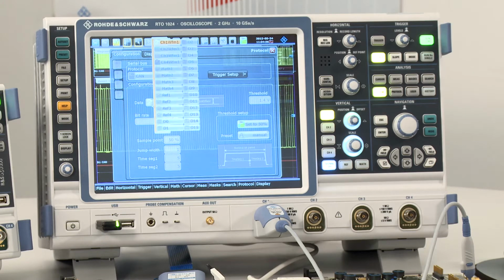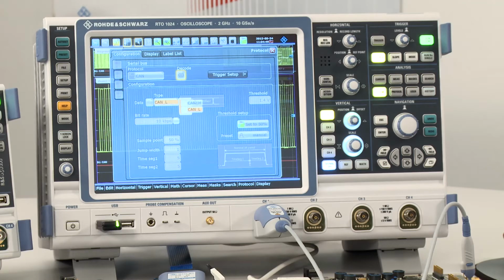If I look at where the data is coming from, you can see the flexibility I was talking of with this oscilloscope. Not only can I decode and trigger on the analog inputs, I can also look at math waveforms, reference waveforms, and also the digital channels if the appropriate option has been installed. In this case, I'm going to select channel 1, and CAN high. The bit rate I know is 50K.